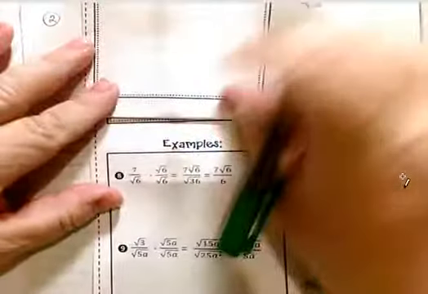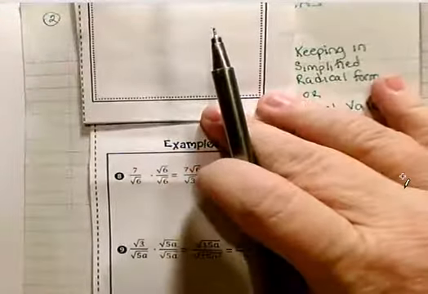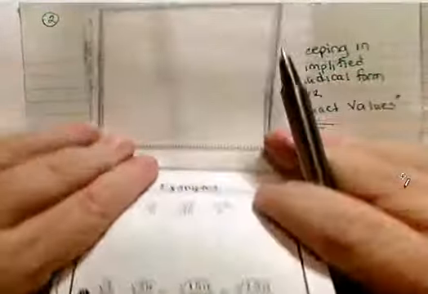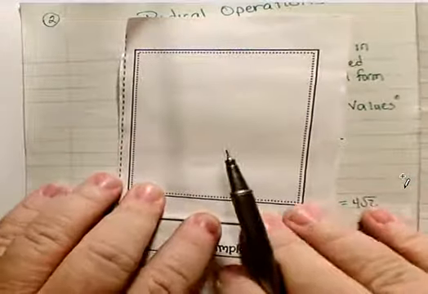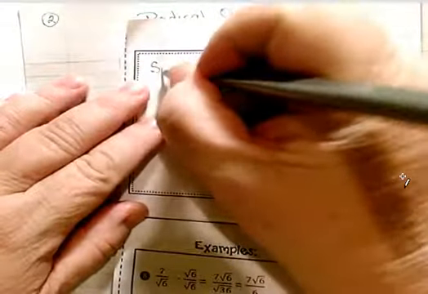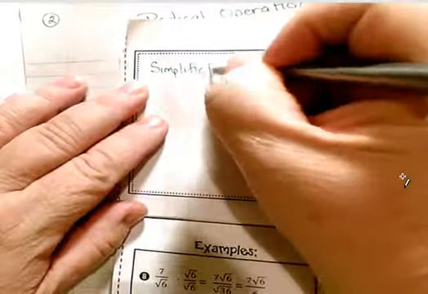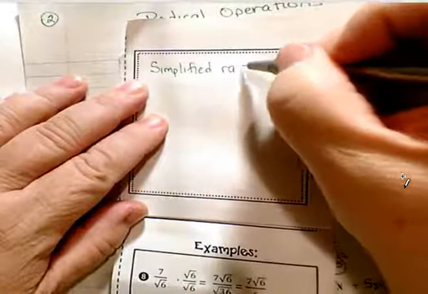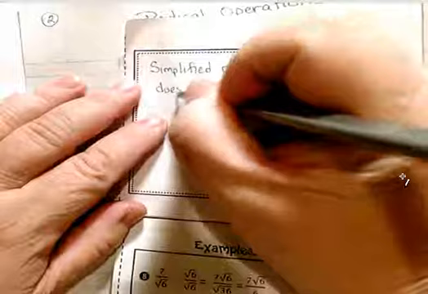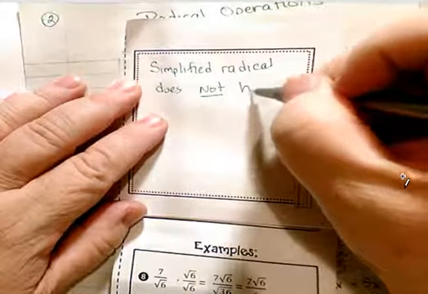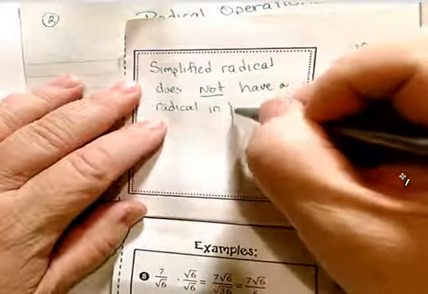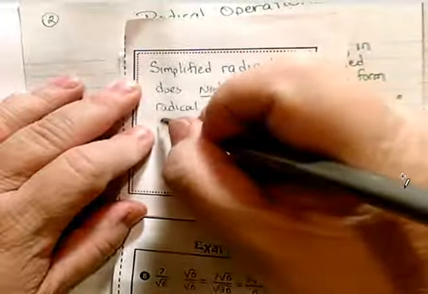Now, sometimes when you do that, your division ends up with a radical in the denominator. So you have to look at the definition of a simplified radical. A simplified radical does not have a radical in the denominator. So we have to have a way of getting the radical out of the denominator.